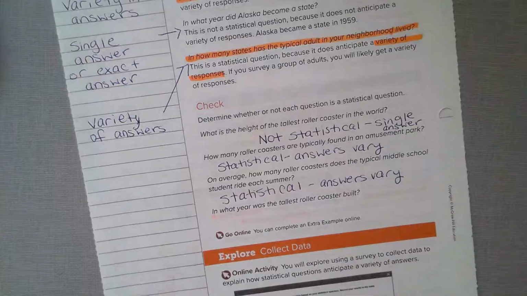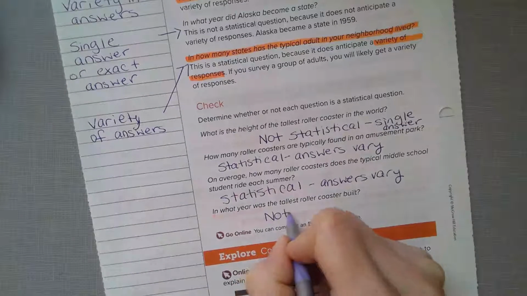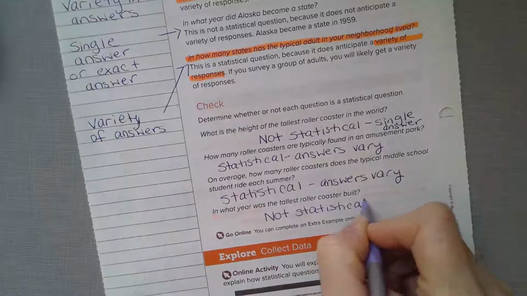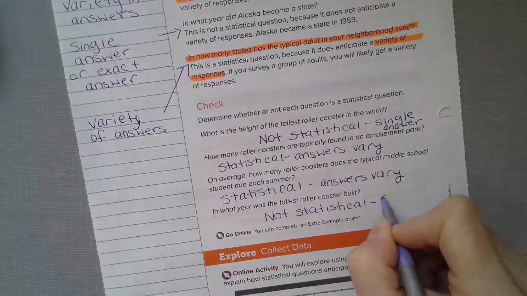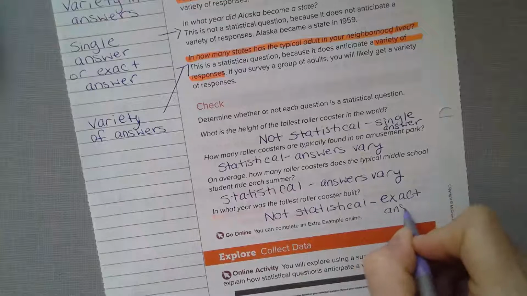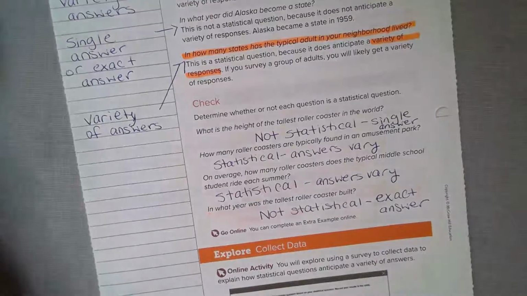And what year was the tallest roller coaster built? That's not statistical. We'll put an exact answer. Flip to the next page.